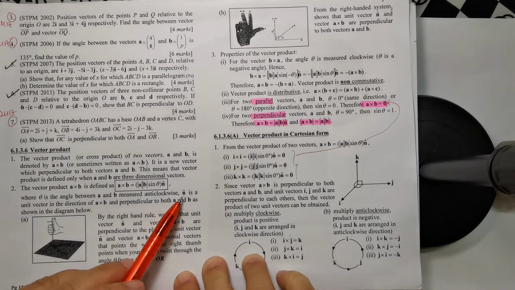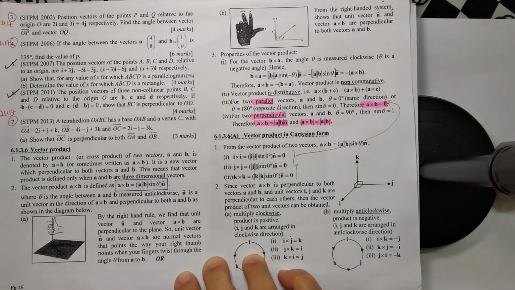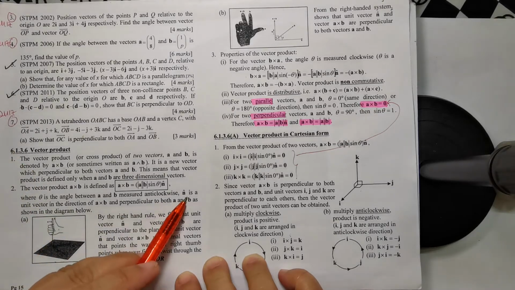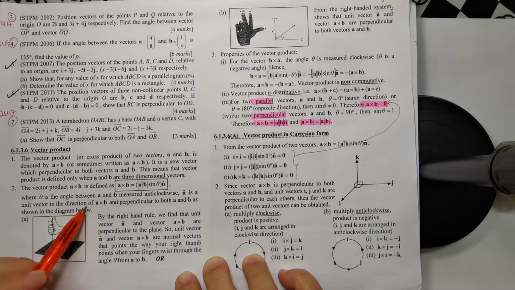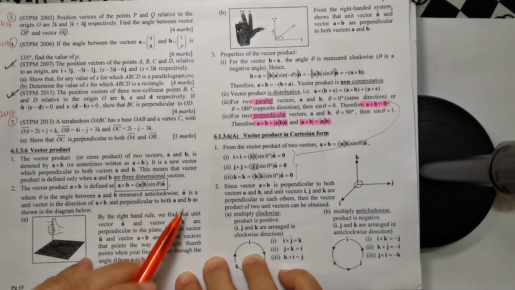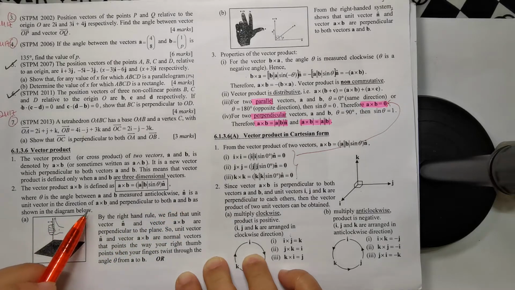Okay. And n hat is a unit vector. Remember, hat means a vector with the modulus 1 unit. So n hat is a unit vector in the direction of A cross B. Therefore, this n is also perpendicular to both A and B, as shown in the diagram below.